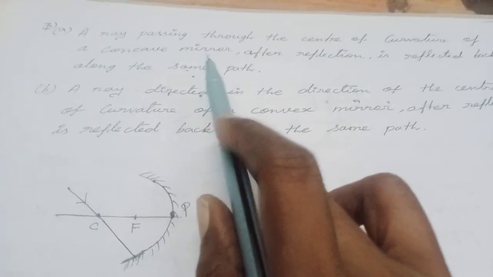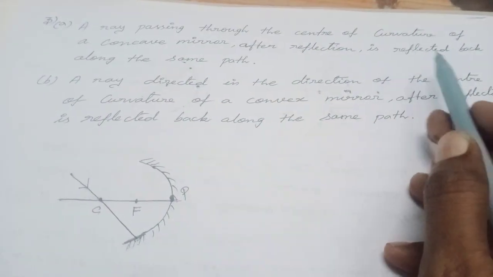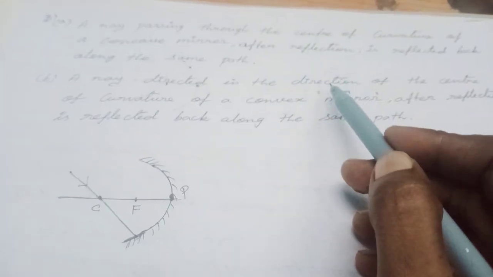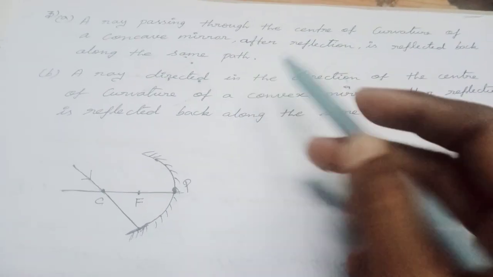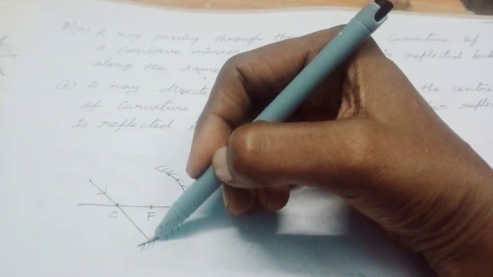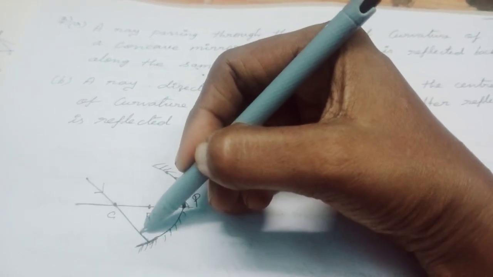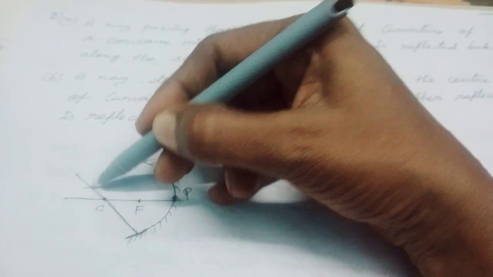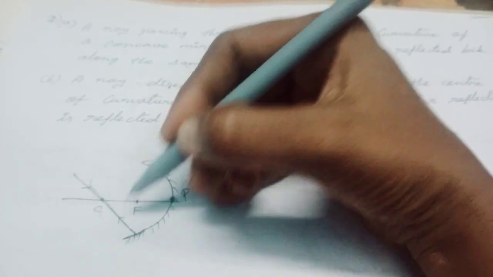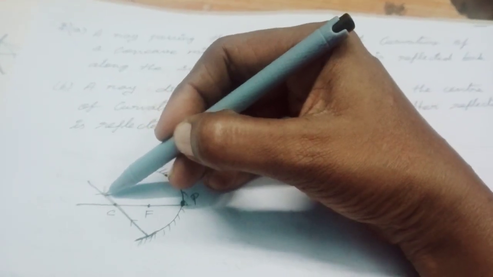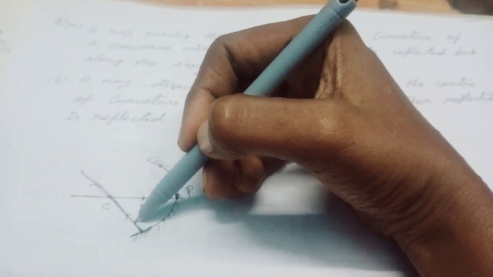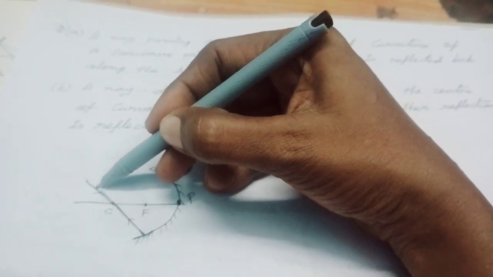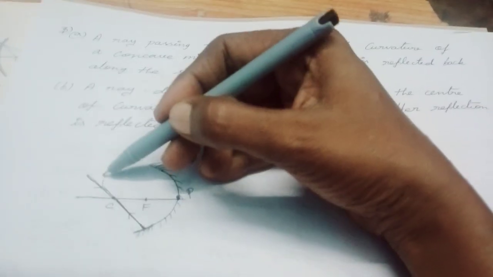The ray passing through the center of curvature of a concave mirror, after reflection, what will happen? It is reflected back along the same path. So after it is incident on the concave mirror, it is reflected back along the same path. So this is the reflected ray. The incident ray passes through the center of curvature, and after reflection, again it is reflected back in the same path. It will move in the same path in case of a concave mirror.